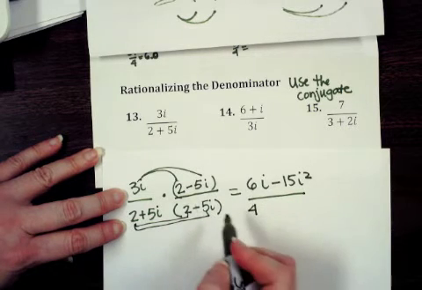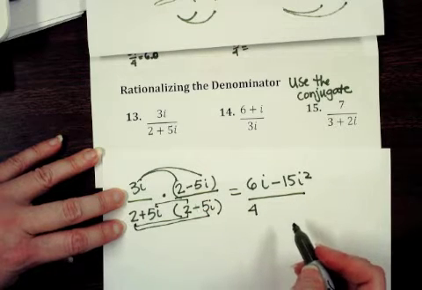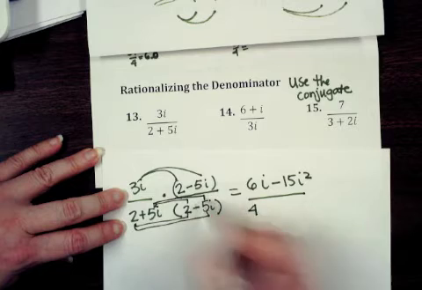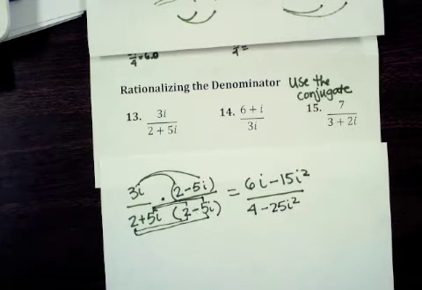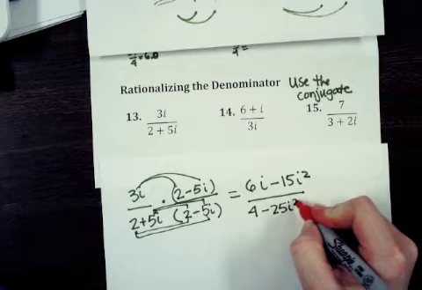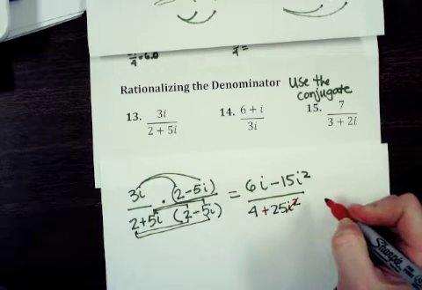minus 10i plus 10i, that zeroes out by design, and then minus 25i squared. Now again, this i squared is something that hangs around and just changes our sign. So I'm going to say i squared is -1. So that's just going to make that a plus.